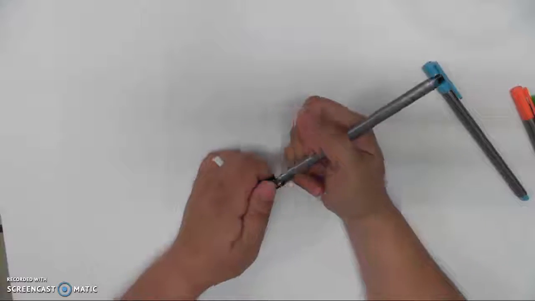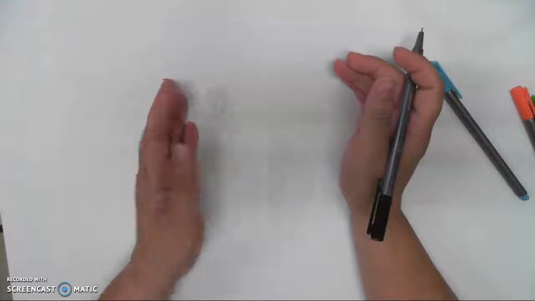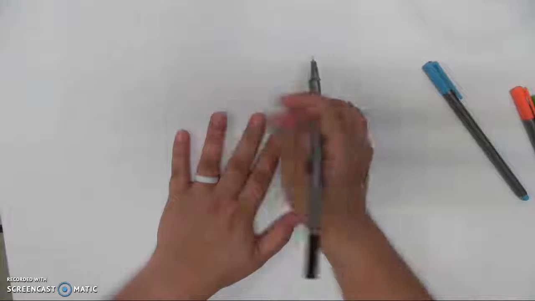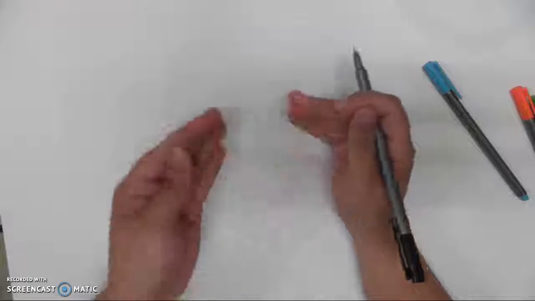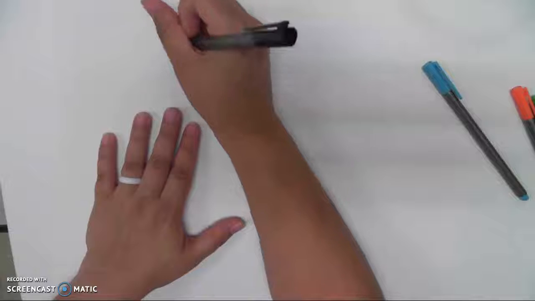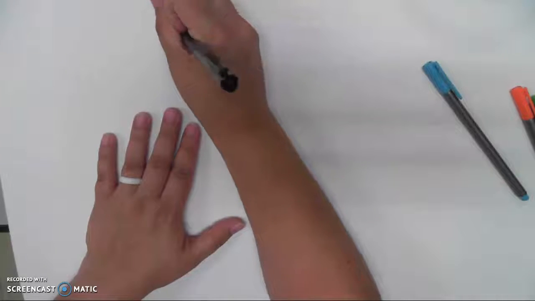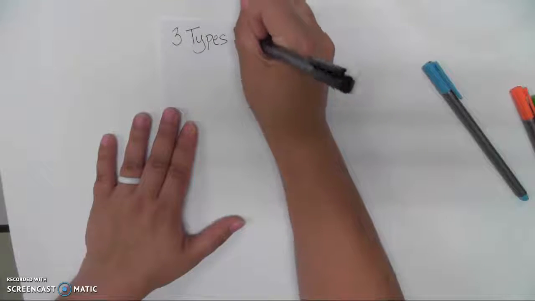So far we've talked about systems of equations, and every system of equations that we've looked at has resulted in an ordered pair as its solution. So that would be one solution, right? One point where they intersect, where they cross. But that's not always the case. So we're just going to talk about three types of solutions.